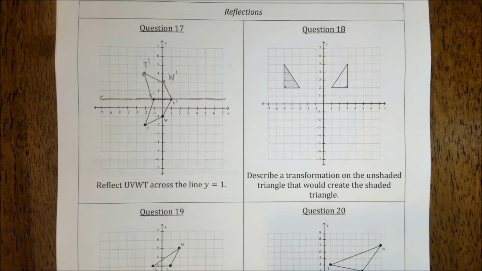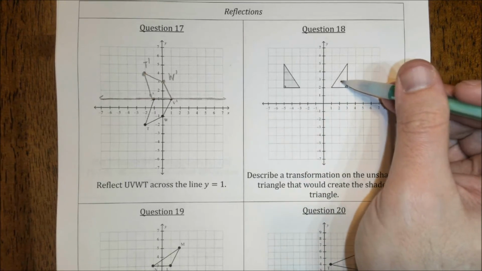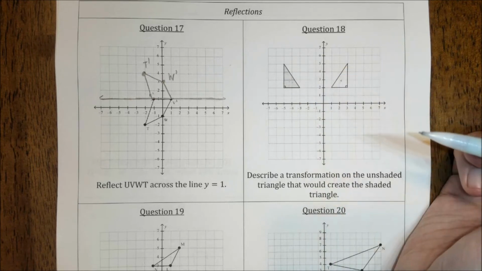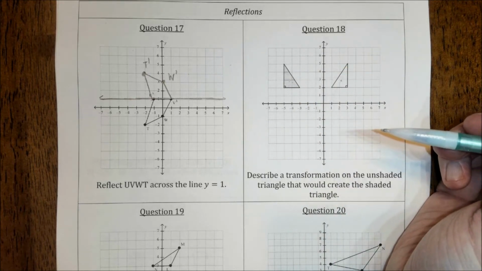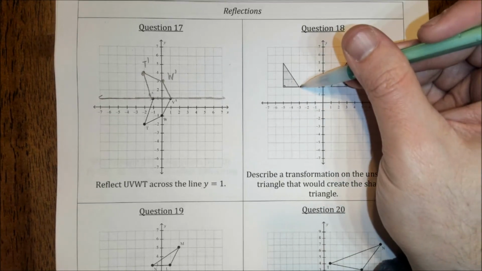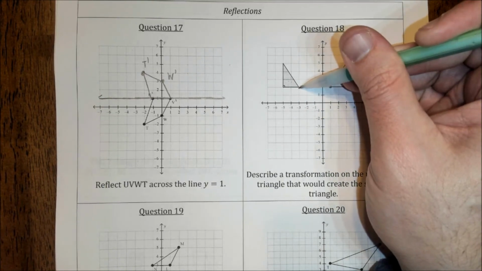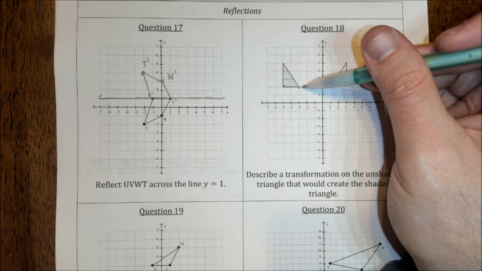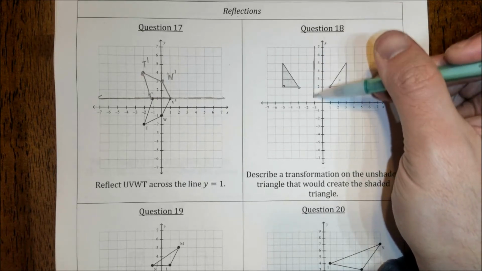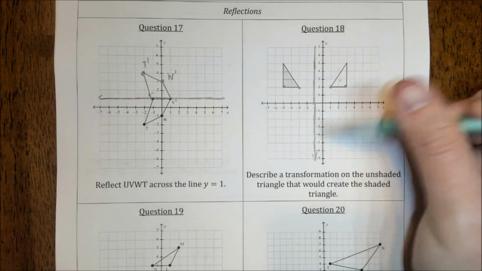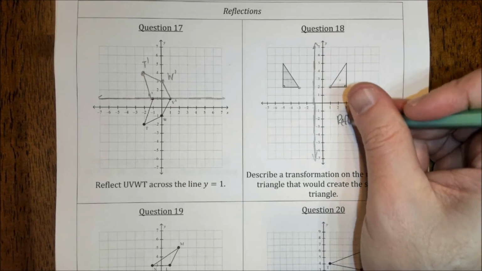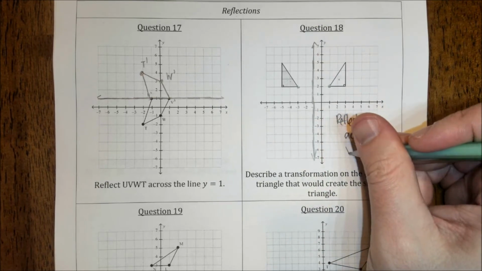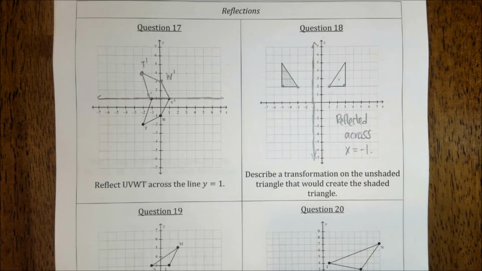Question 18 says, describe a transformation on the unshaded triangle, so we're starting with this one, that would create the shaded triangle. So this shape turned into this shape, obviously with a reflection, but we need to be specific. Where did it flip across? So this point and this point are 1, 2, 3, 4 away. So the mirror has to be halfway between those 4 squares. 1, 2. Halfway between would be this line right here. So we're going to say that this reflected across. This line hits the x-axis, so it's x equals -1.